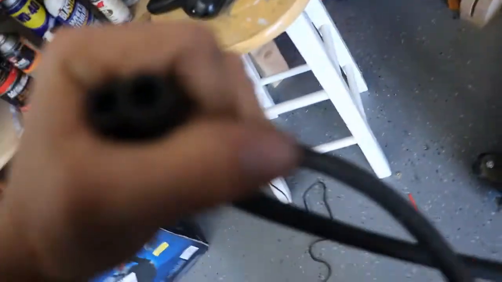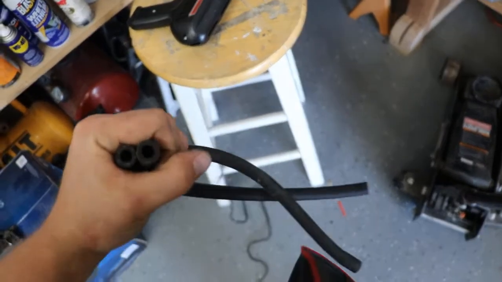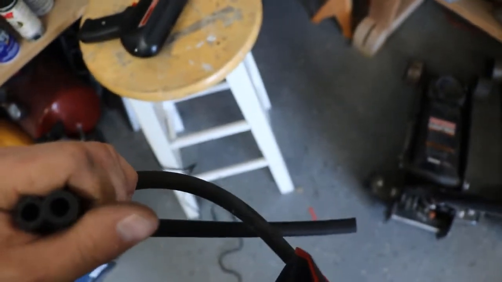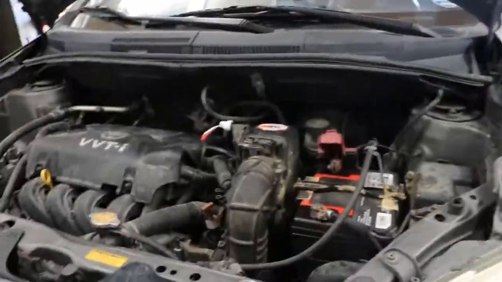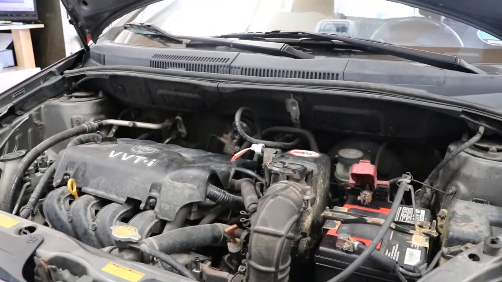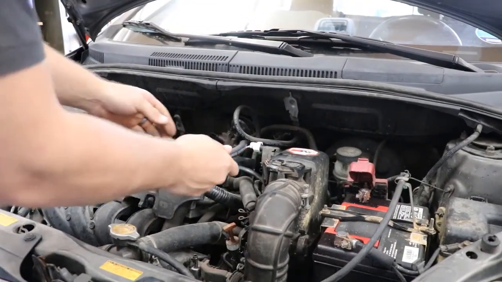So we got some new hose, same size, same diameter. You can go down to your local O'Reilly or AutoZone. And as you can see, they're the same circumference, same diameter, and the same length. So I'm going to give that a replacement and slide this new hose on. If it's giving you a hard time, you can loosen it a little bit, but it shouldn't be too hard to slide on.